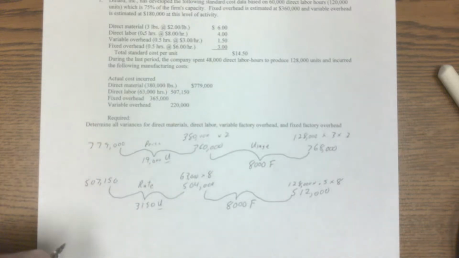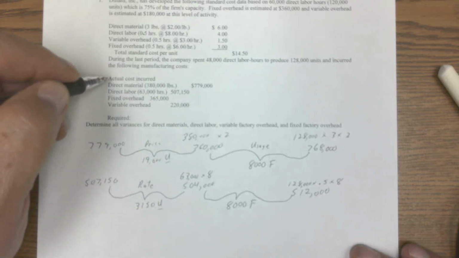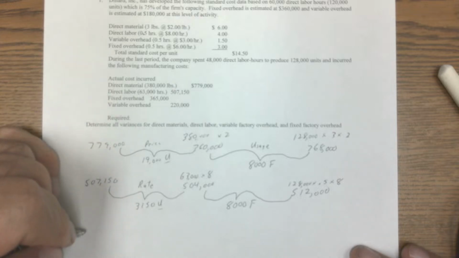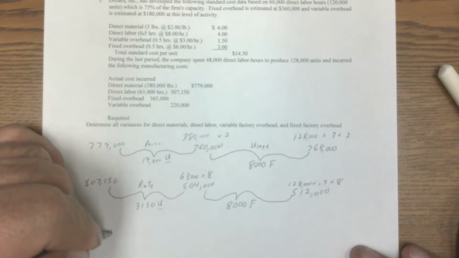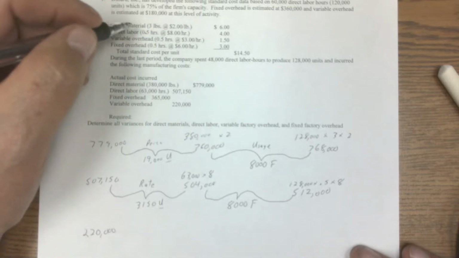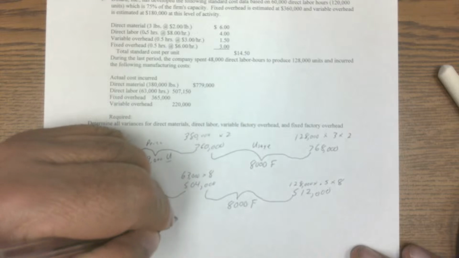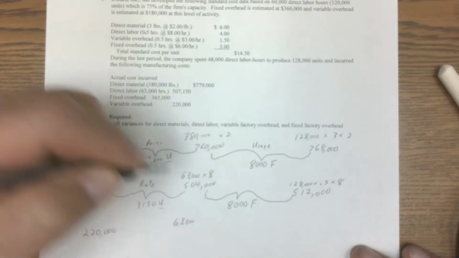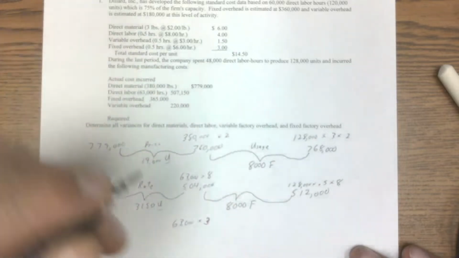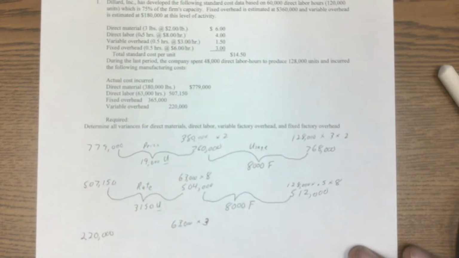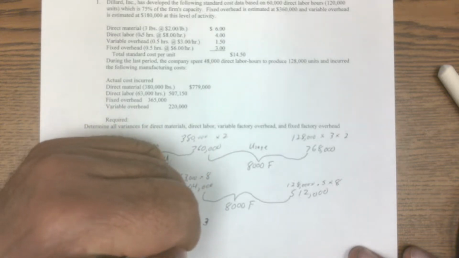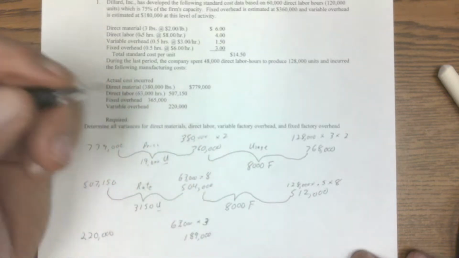Then we do the variable overhead. The variable overhead was 220,000. The variable overhead, the same as the direct labor, 63,000. The rate, however, is times 3, which is 189,000.